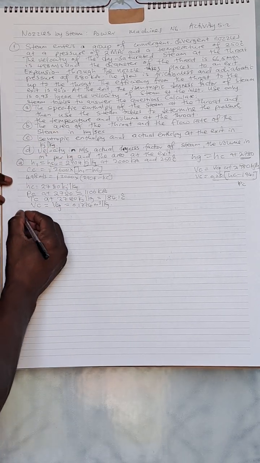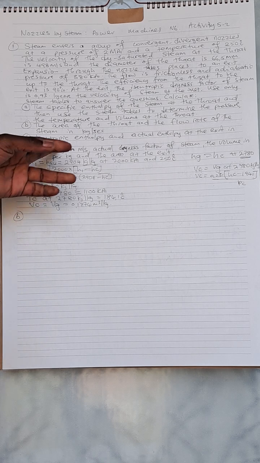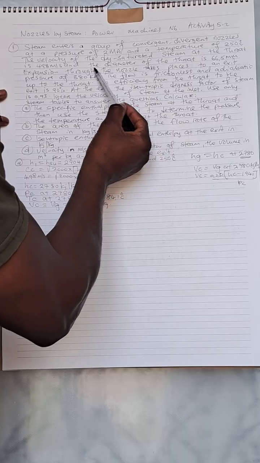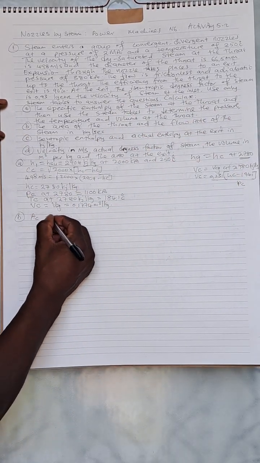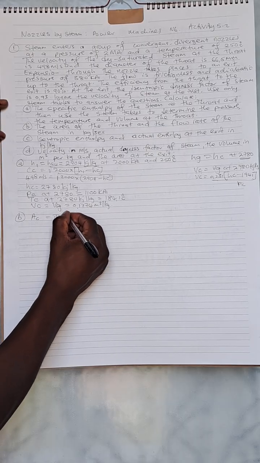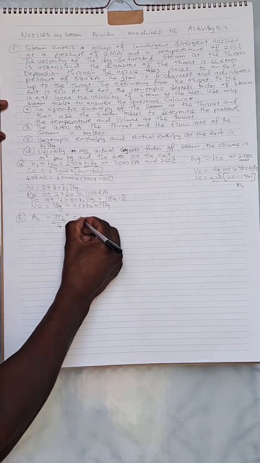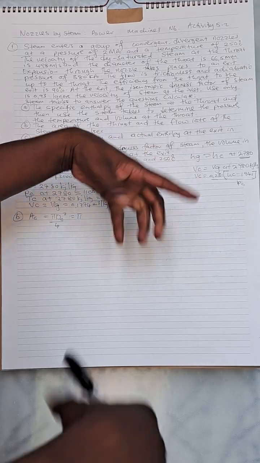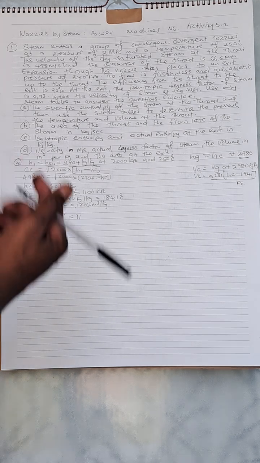And then on number B, the question says calculate the area at the throat and the mass flow rate of steam in kgs per second. Now, if we check here, earlier on, we are given our throat diameter. So it's a simple one. We can use our formula AC equals pi DC squared over 4. Since they didn't specify whether we need to calculate the area in cubic meters, we can leave it in millimeters the way it is.